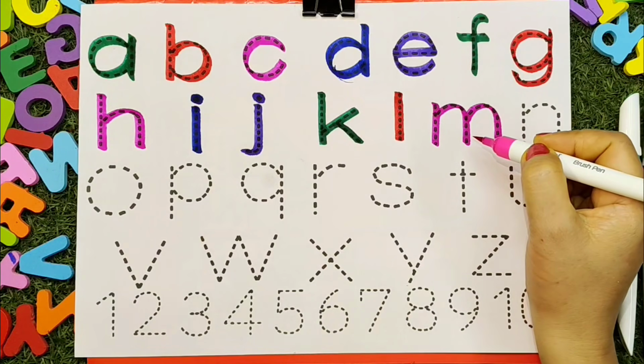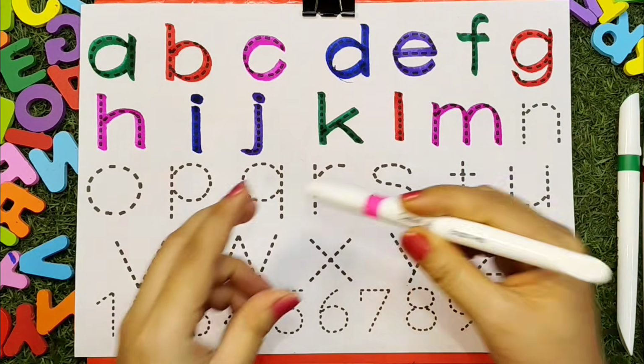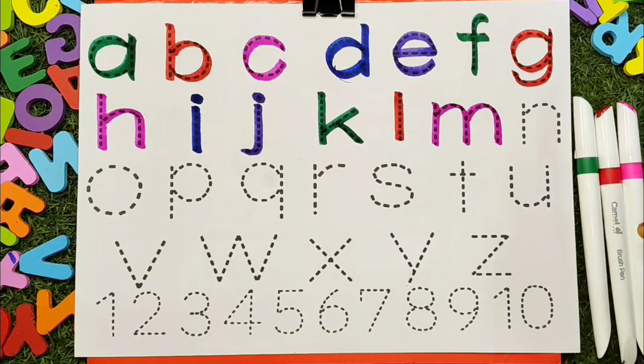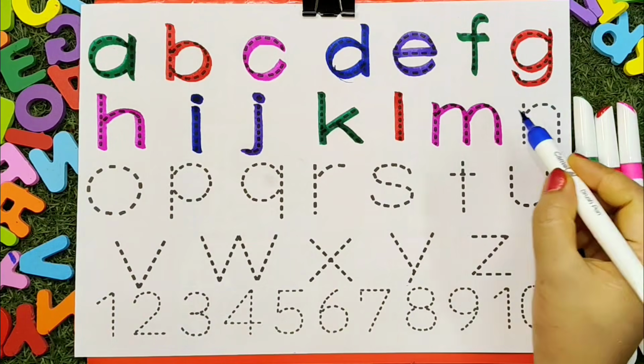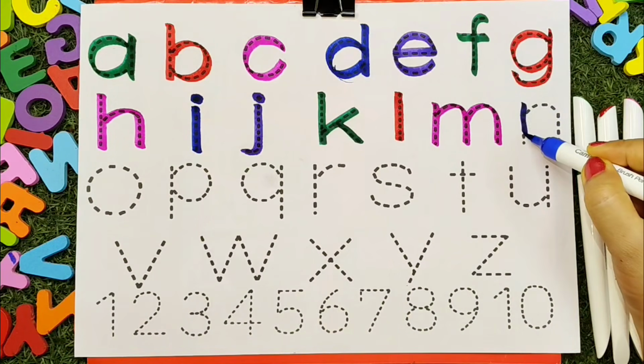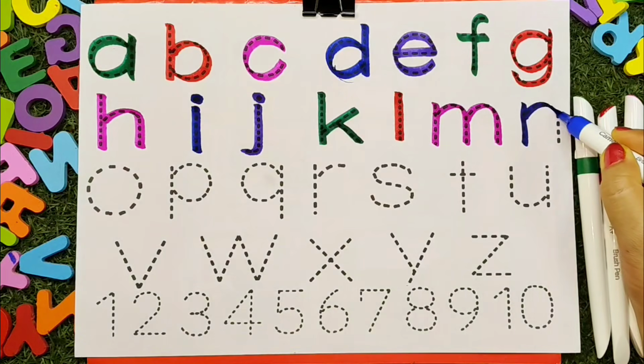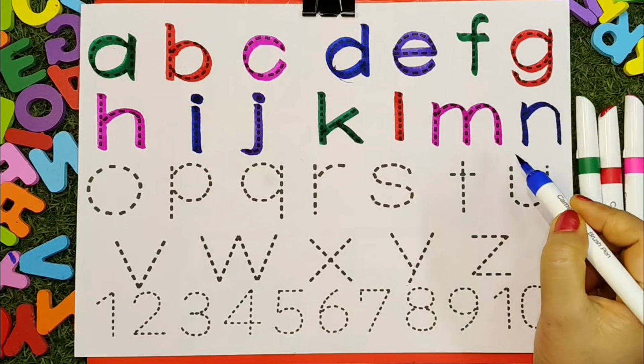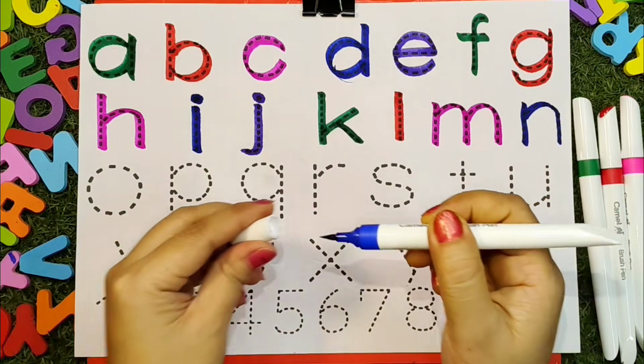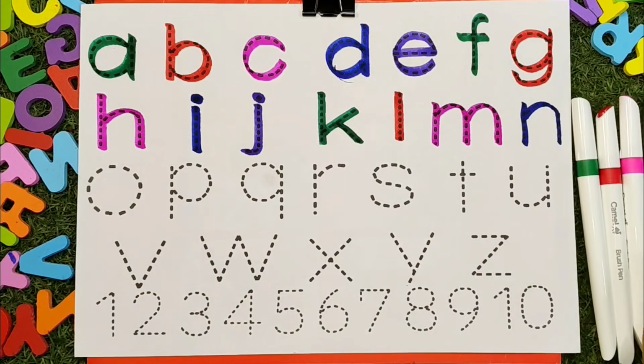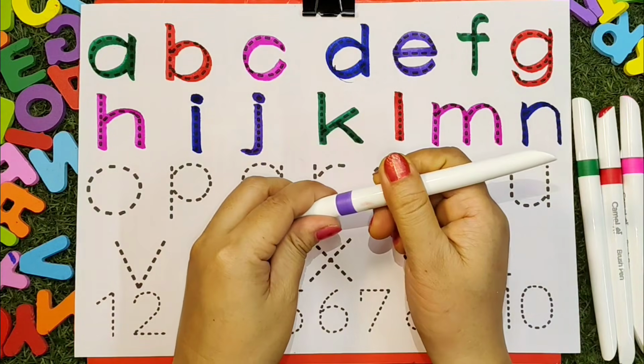M. M for mango. Blue color. N. N for nose. Purple color.